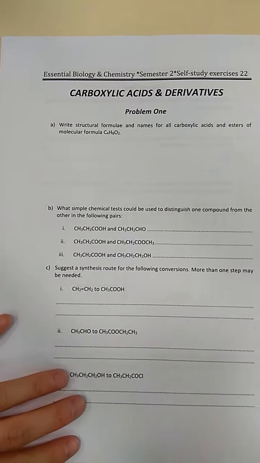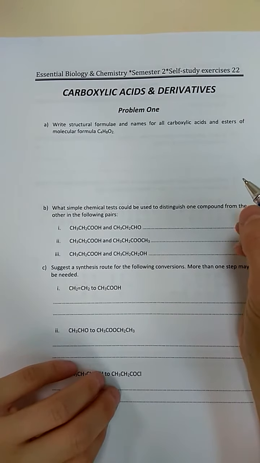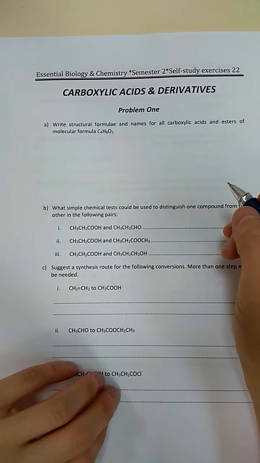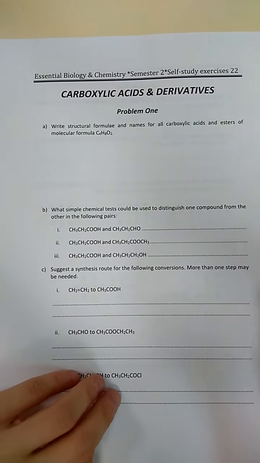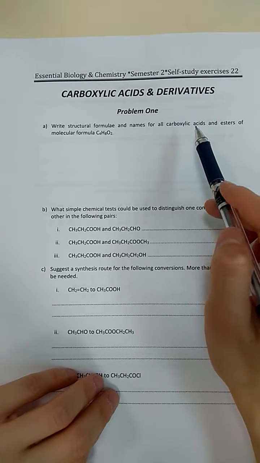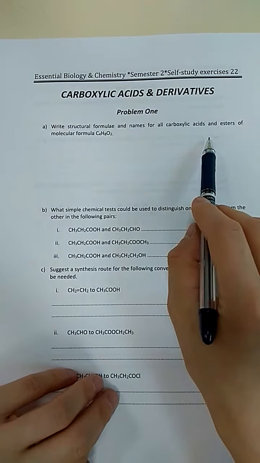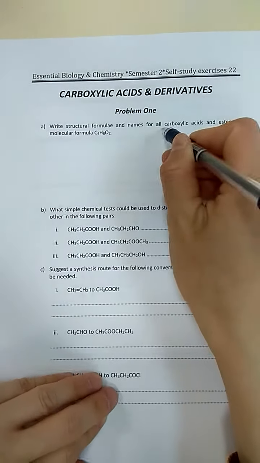Okay, hello everyone. Now let's solve a self-select set for carboxylic acid derivatives. So, a standard outline. For the first point, you should know from the organic lectures how to recognize the functional group, draw the structural formula, and name this class of compounds. In this case, carboxylic acid and ester.